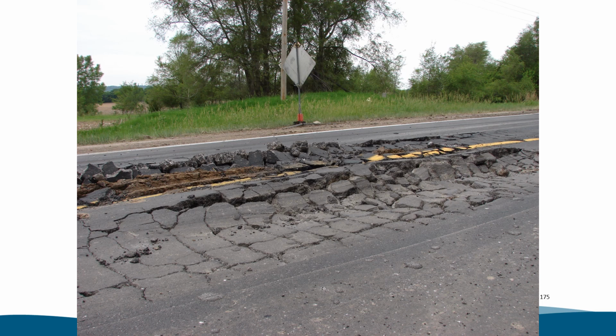See the block cracking in the wheel path next to the yellow painted center line? This road is going to need significant patching. We want to be sure the entire damaged portion of the roadway is removed before replacing with new asphalt. Here is a good segue. Let's go into the next section, patching.